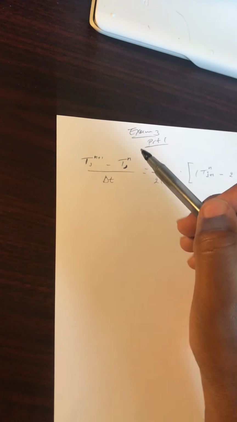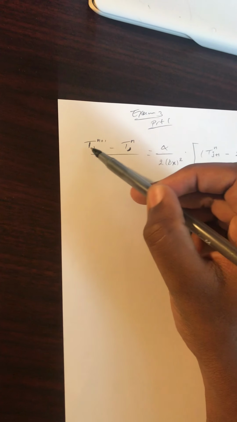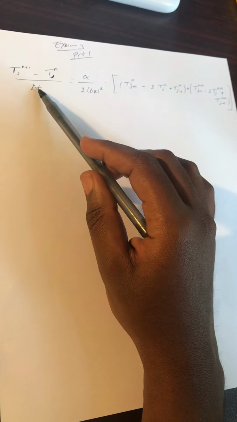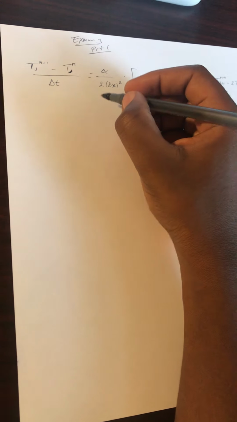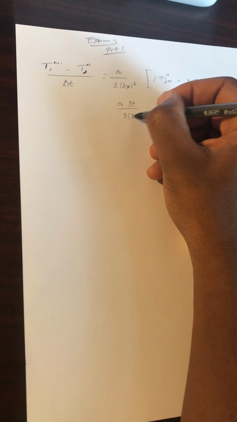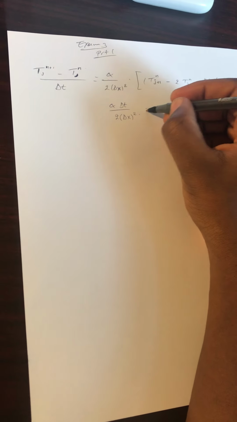So we need to split these two, this temperature at the current time and temperature at the next time. To do that, the first thing we're gonna do is distribute this delta t over here, and what this gives us is simply alpha times delta t over 2 times delta x squared, and for simplicity, we're gonna call this value r.